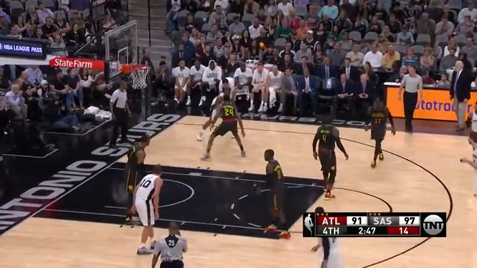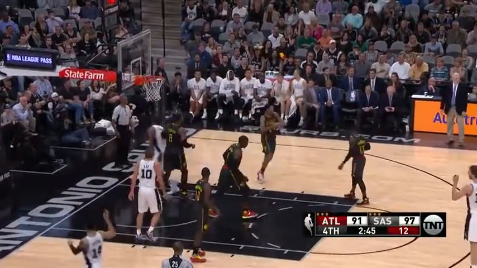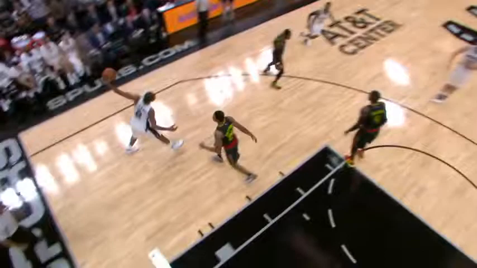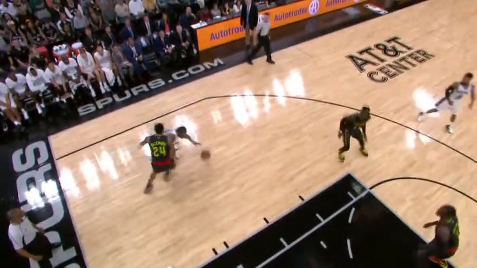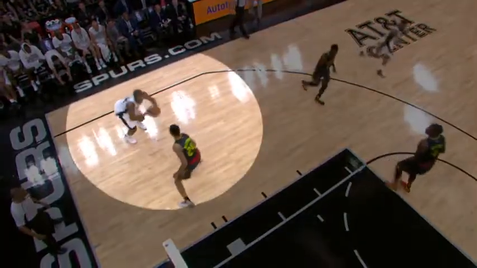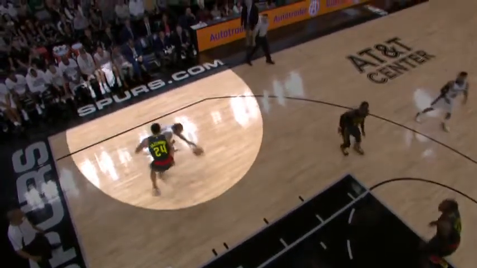Kawhi Leonard faces up Kent Bazemore and establishes his left foot as his pivot foot. By rule, Kawhi must release his dribble prior to moving his pivot foot. While in real speed this is hard to see, when you slow the video down, you can see he steps forward with his left foot prior to releasing his dribble, making this a traveling violation.